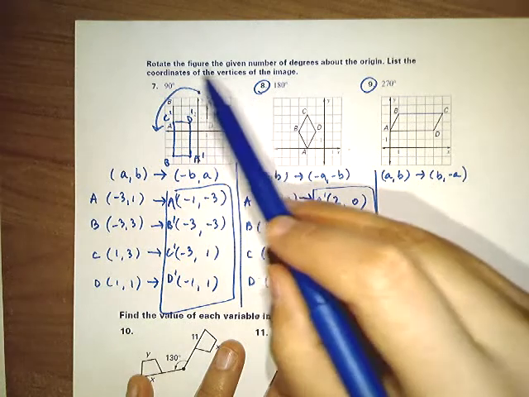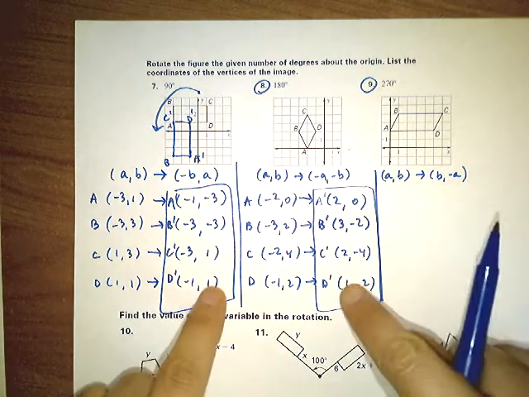List the coordinates of the vertices of the image. There you go.